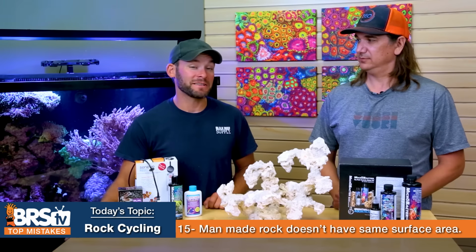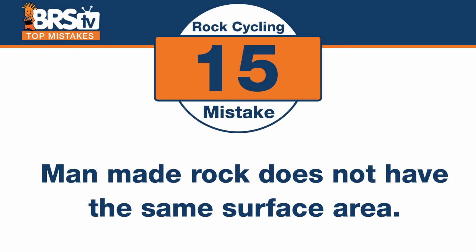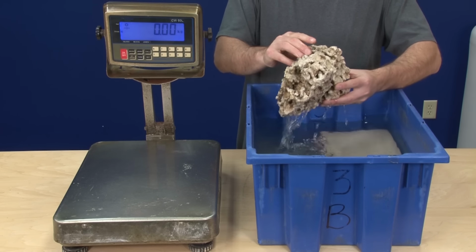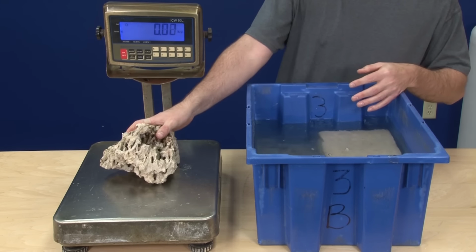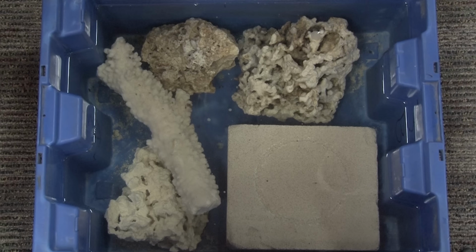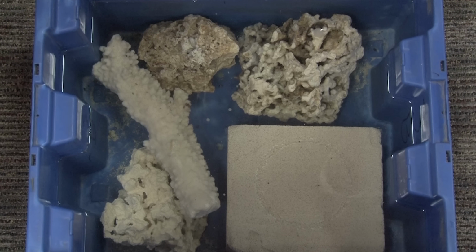All right, number 15, a lot of people don't think about, but it's absolutely true. And that is when we make the mistake of thinking that man-made rock has as much porosity or surface area as natural rock, which absolutely doesn't. And you can tell when you soak one in water and soak the other and see how much water they retain. Yeah, so we did that experiment a while back, and the Bucani just soaked it up, right?